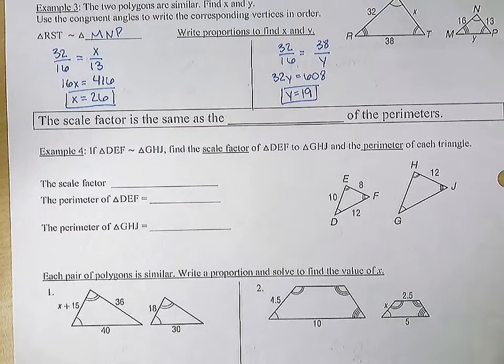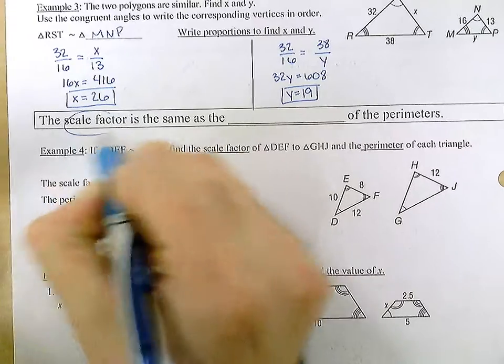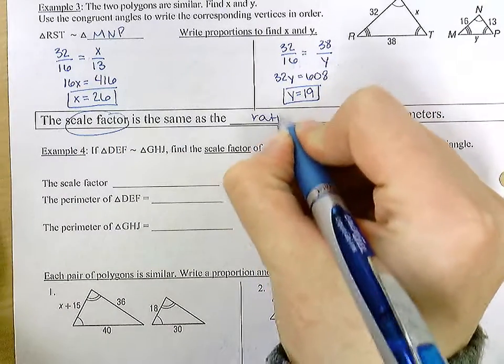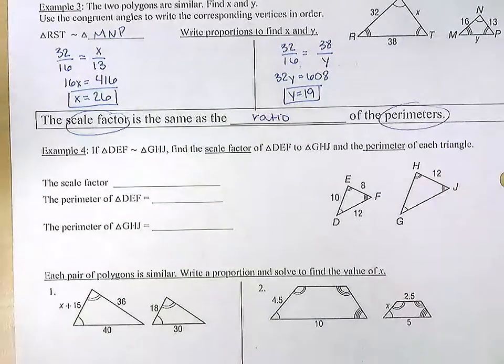All right, we are going to practice a little bit more with this. I'm going to add one more thing. Quiet please. The scale factor is the same as the ratio of the perimeters.